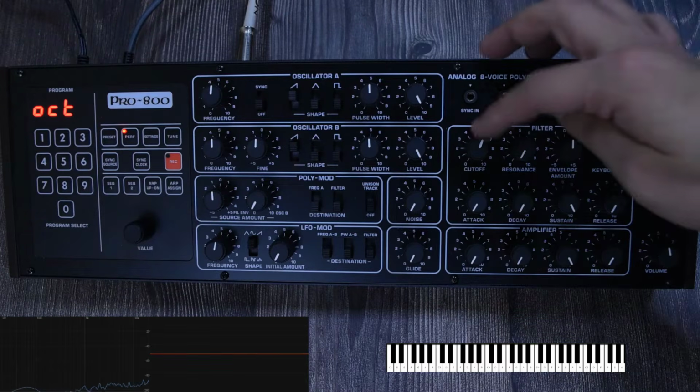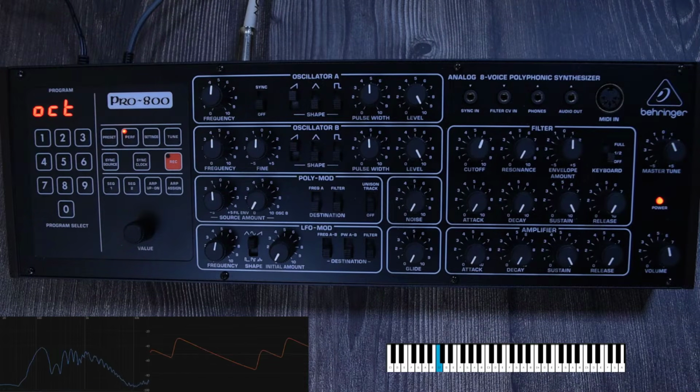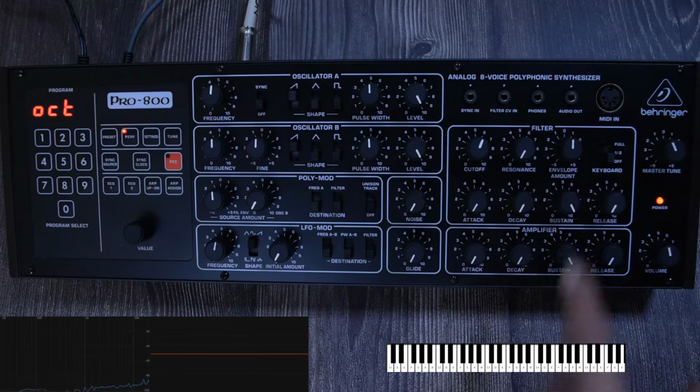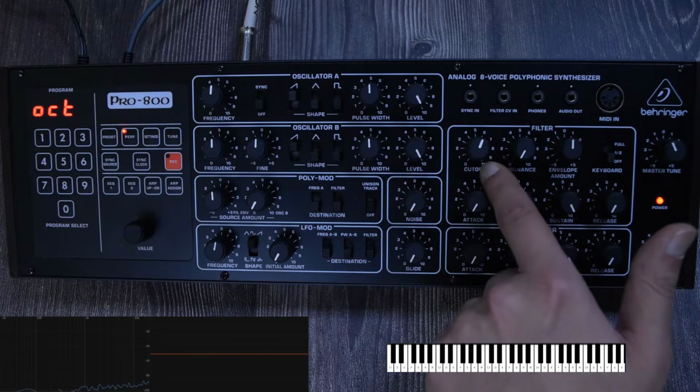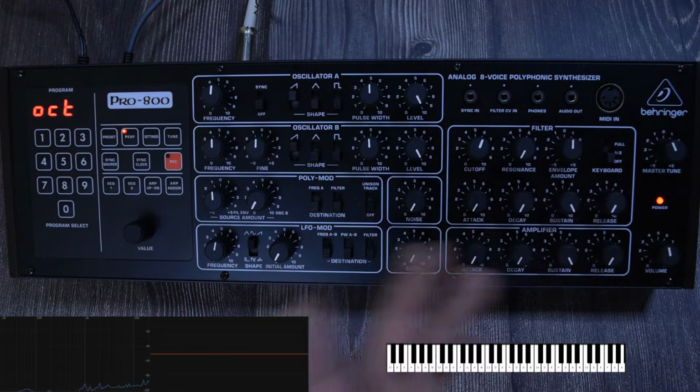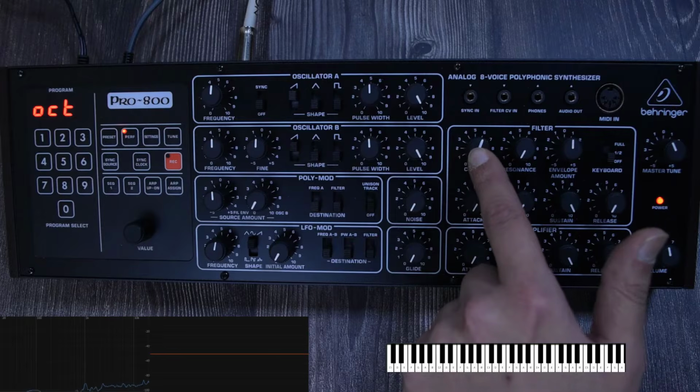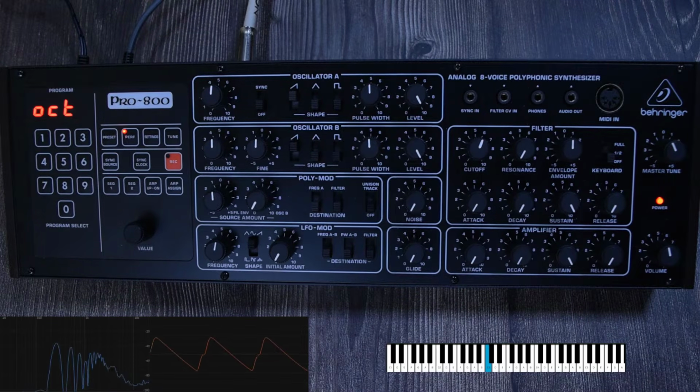If we're cutting a lot of frequencies and I play a low key, it's going to be pretty dark because we are cutting the high frequencies. So if I play a higher key, this is still going to be pretty dark. I'm going to go up in the octaves. If I play a higher key, this is still pretty dark because the keyboard control is off. Whatever frequency you play, we're cutting the same amount. The low frequencies get cut pretty aggressively and the higher frequencies get cut pretty aggressively. So we can hear a lot of the lows and not a lot of the highs.